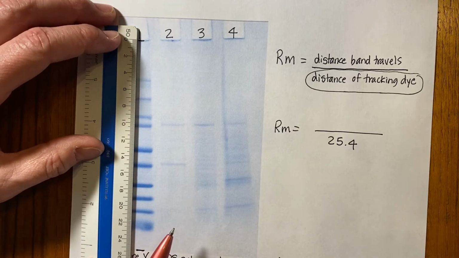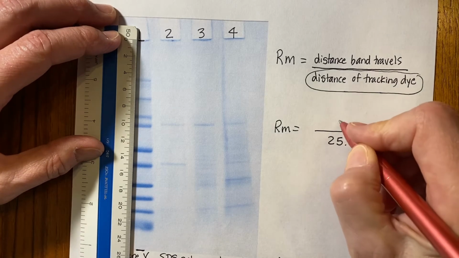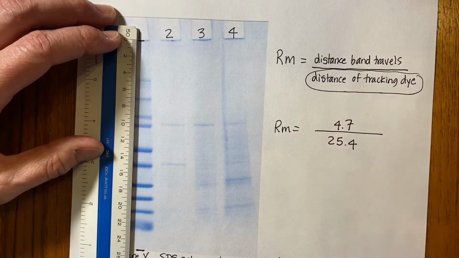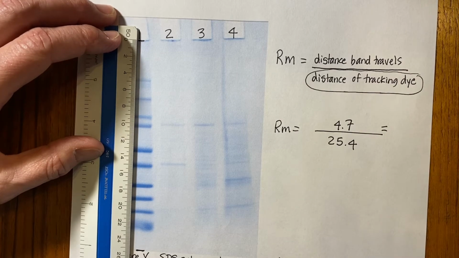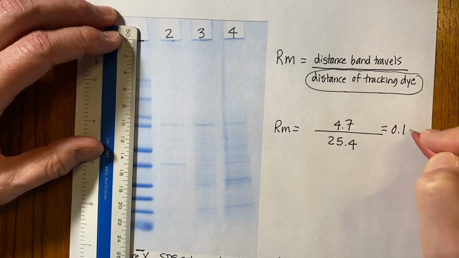And I'll count that as about 4.7 roughly. And if we do the division there, we will get 0.185.